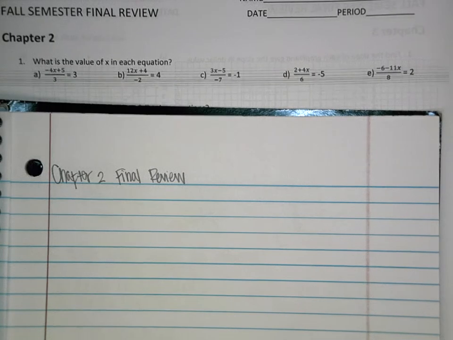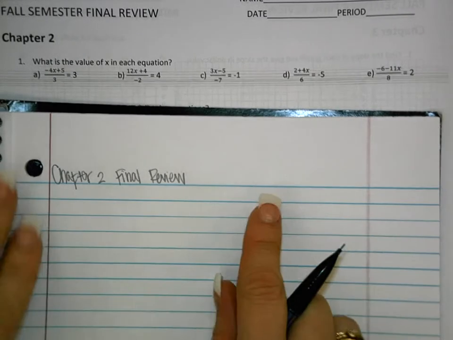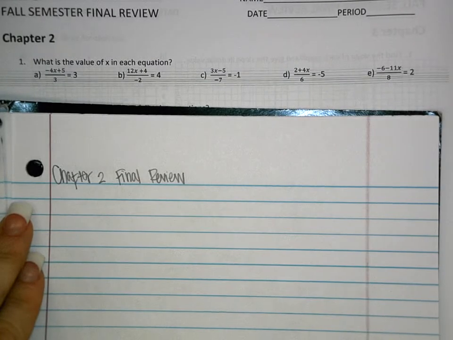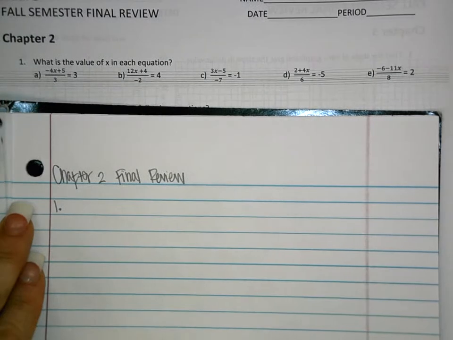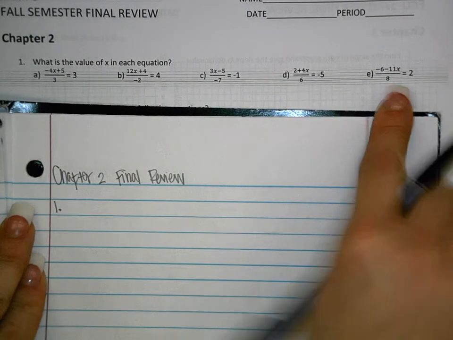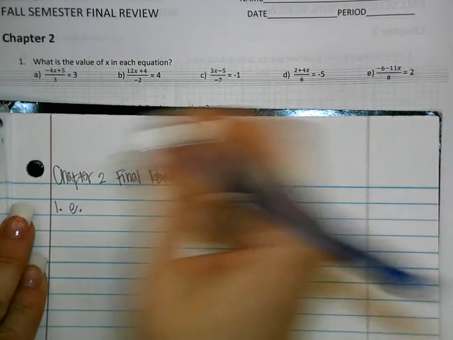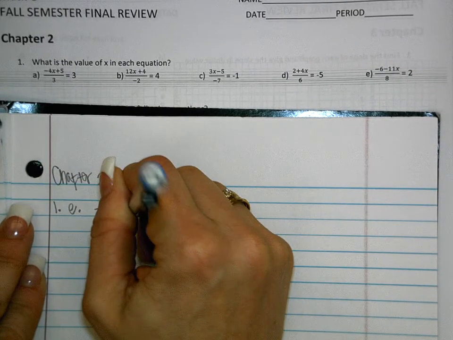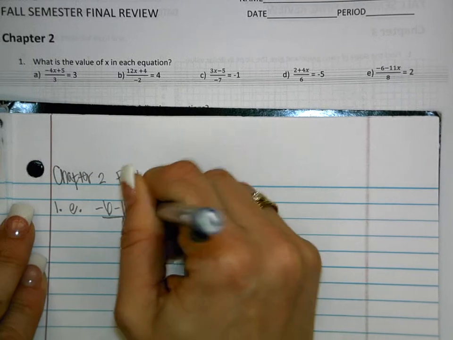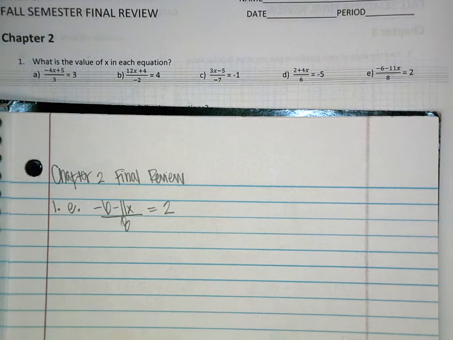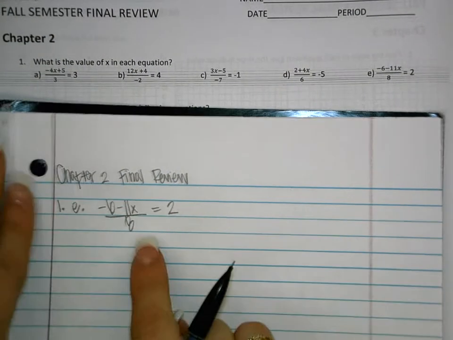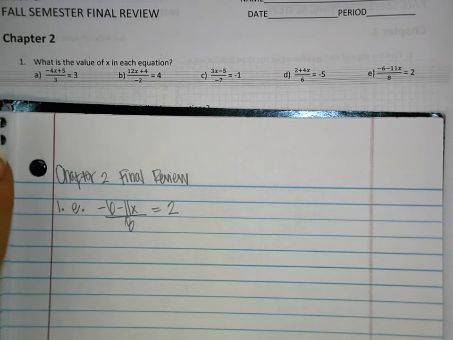So, if you look at Chapter 2, it says, what is the value of x in each equation? So, for number 1, let's just pick one of these equations. Doesn't really matter which one. I'm going to pick E. Okay, so 1E. I'm just going to rewrite this. It's negative 6 minus 11x over 8 equals 2. And when it says, what is the value of x, that basically is the same thing as solve for x. So, solve for x. Does anyone remember, how would you solve for x here? What would we do to get x all by itself?